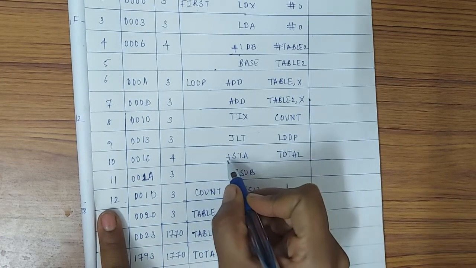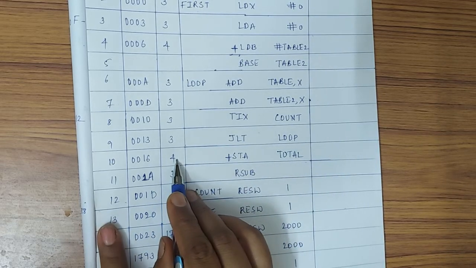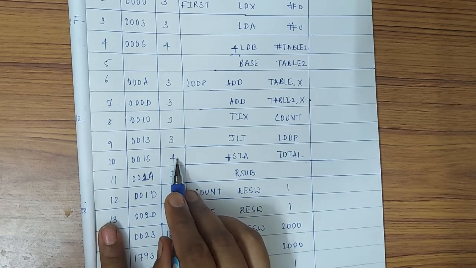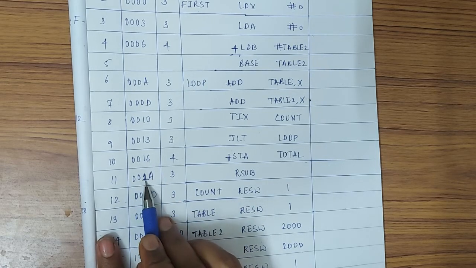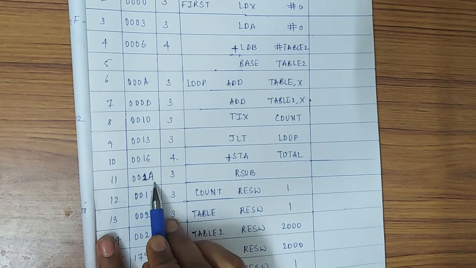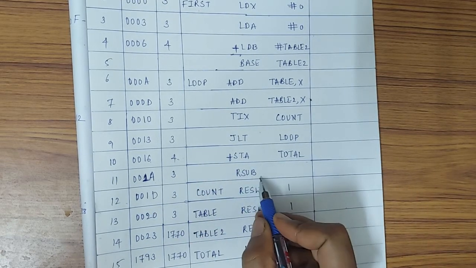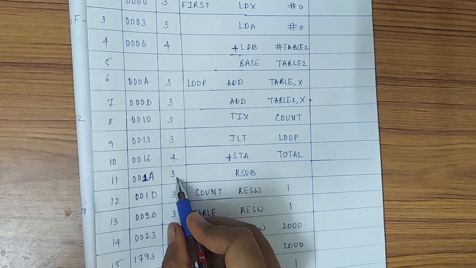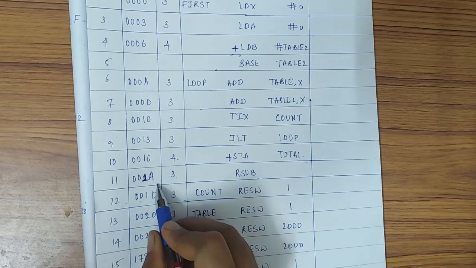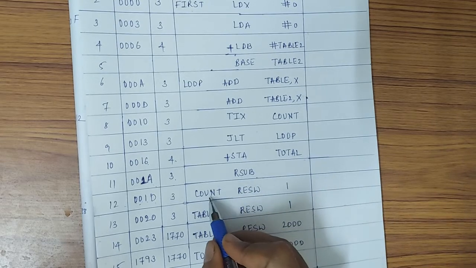So this statement, there is a plus over here, and hence it is a format 4 instruction statement. It occupies 4 bytes, so we are going to write 4 over here, and hence we are going to add 4 bytes to this memory address location 0016, and it forms 001A. This is a format 3 instruction, so it occupies 3 bytes, and we are going to add 3 bytes to this, so it forms 001D.